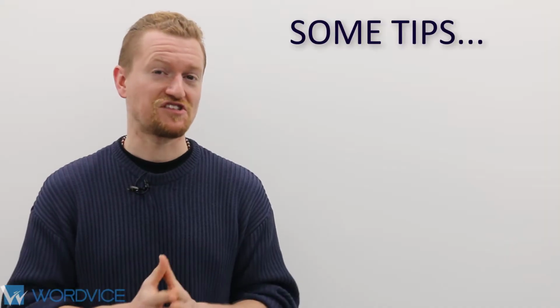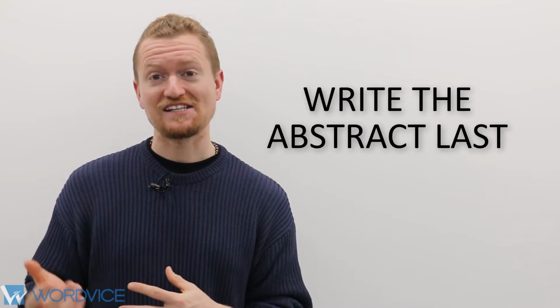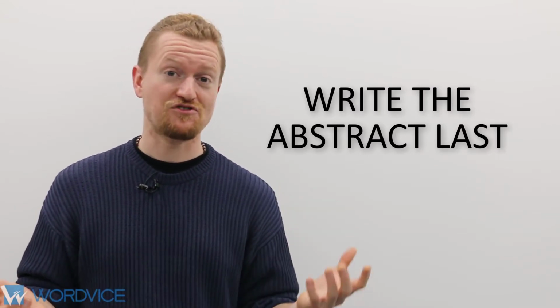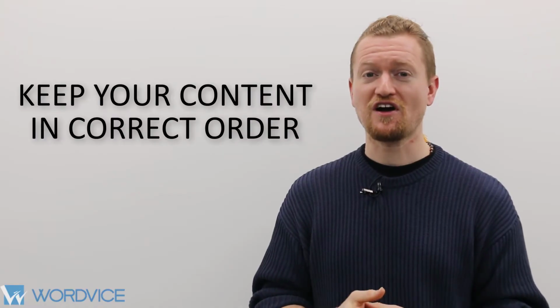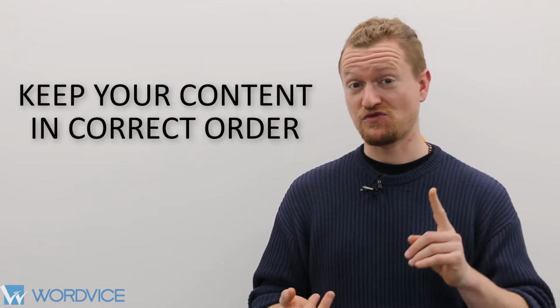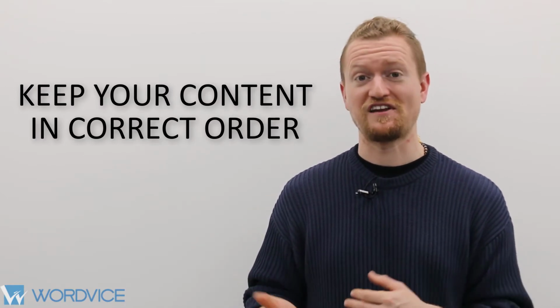Here are some general tips to keep in mind when writing your abstract. First, write the abstract last. Writing your abstract last will ensure that the information in both the body of your paper and the abstract are consistent. Always keep your content in order. Start with the introduction and finish with the conclusion. If you're out of order, the reader might get confused and skip to the next abstract.